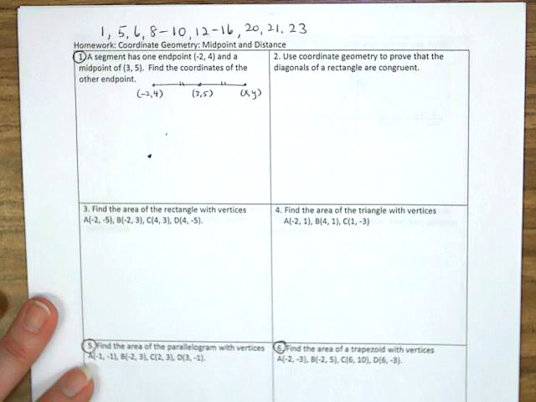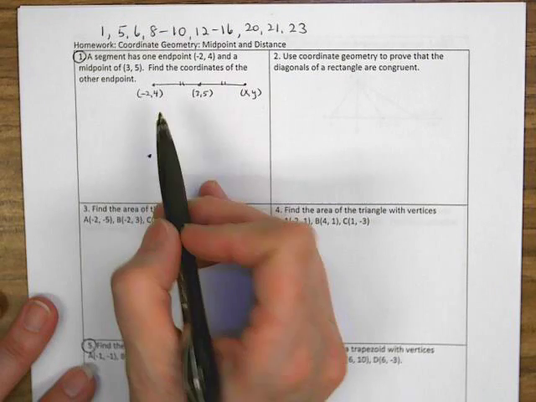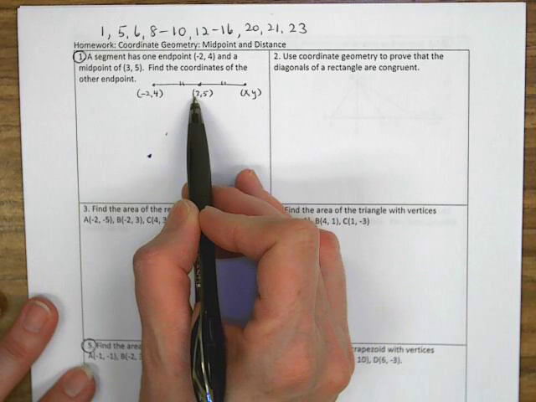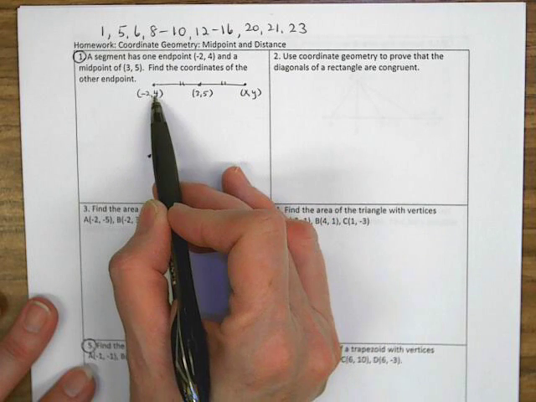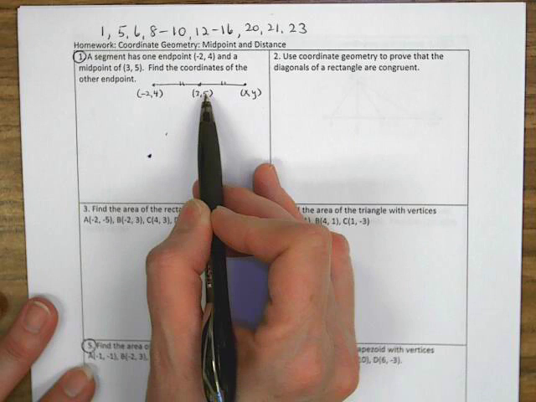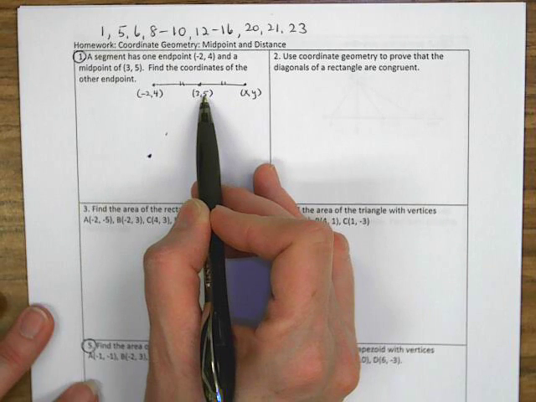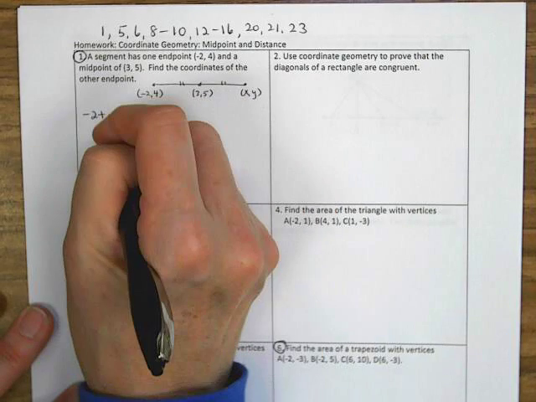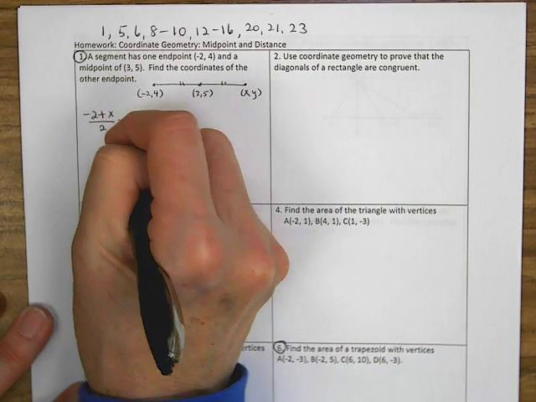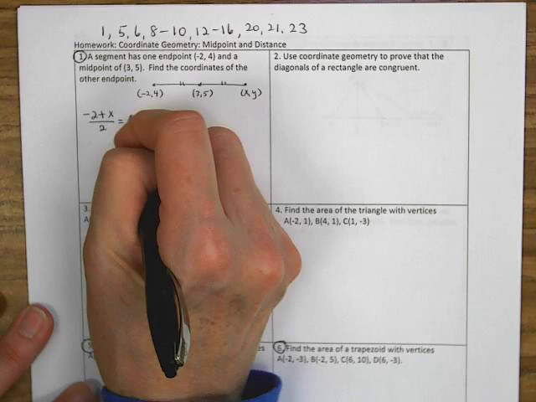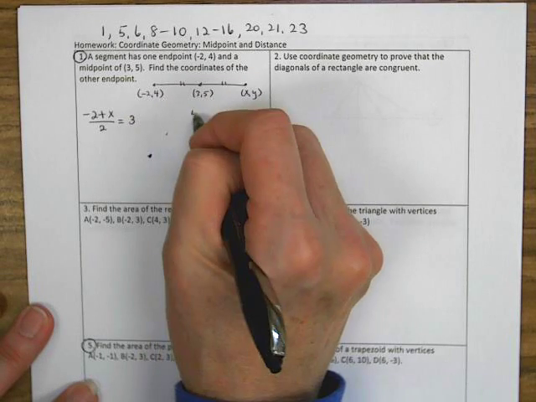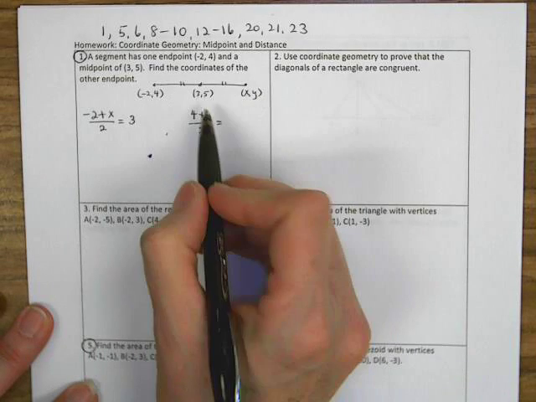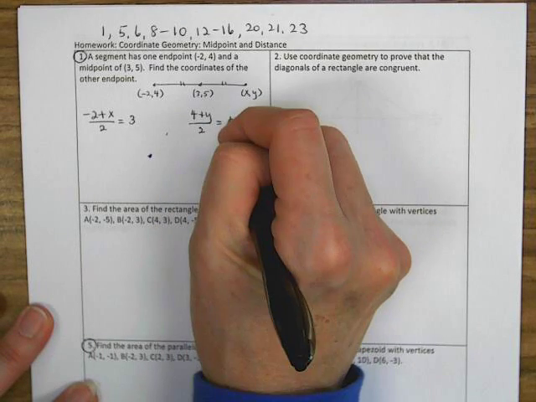So if you think about your midpoint formulas, I should be able to take the two x coordinates and average them to get this x value, and take the two y values and average them to get the y value of the midpoint. So -2 plus the x value of the endpoint, divided by 2, should come out to be 3, and the y value plus this y value, divided by 2, should equal the y value of the midpoint, which is 5.